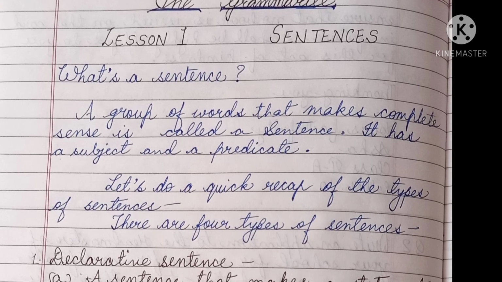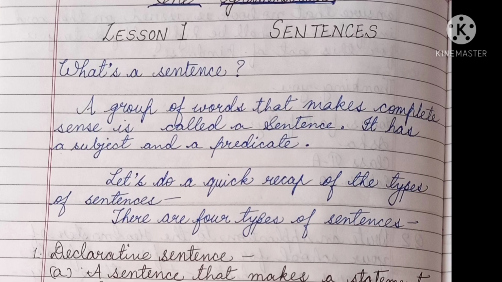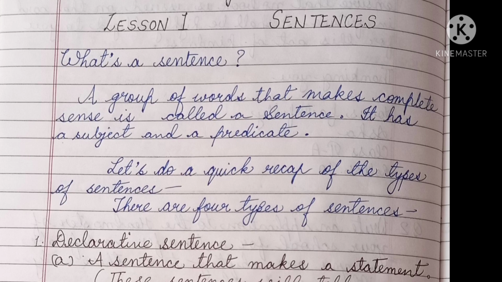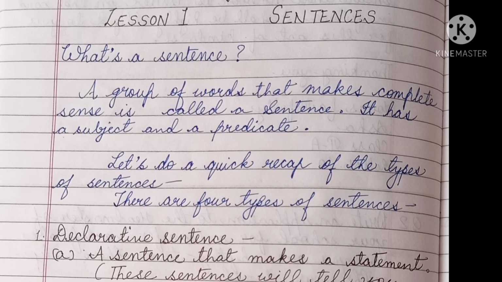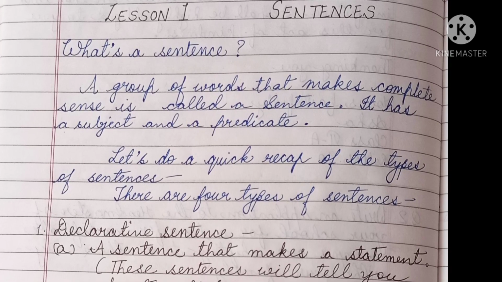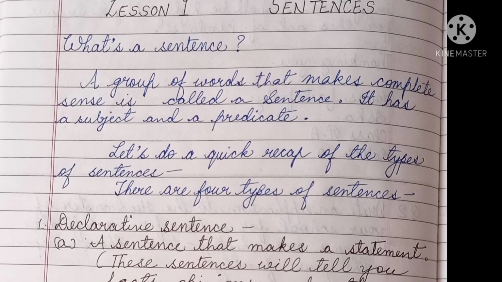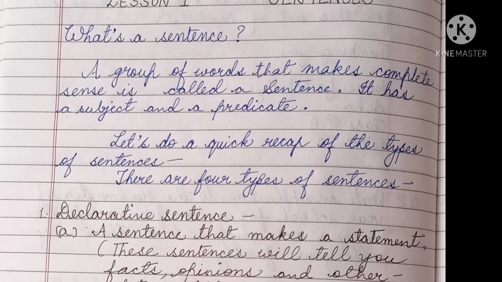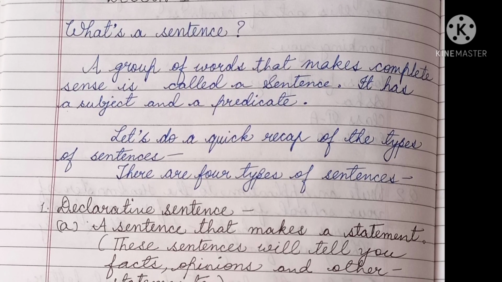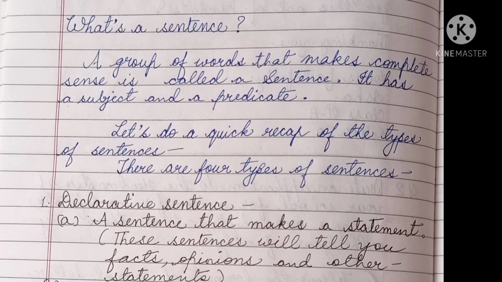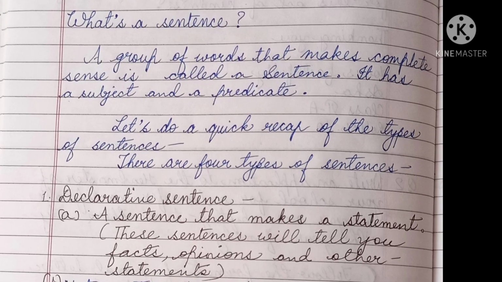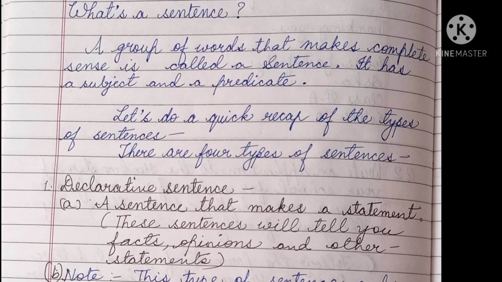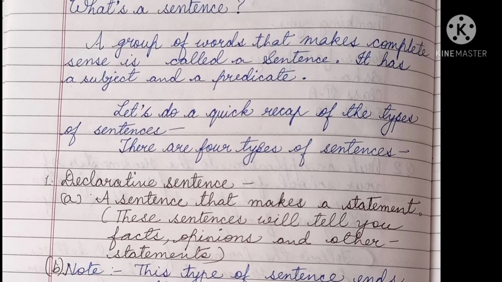You all know this, and we know that if we don't arrange it in a proper order, it can't be called a sentence. It has a subject and a predicate. Let's now understand a quick recap of the types of sentences. We all know there are 4 types of sentences: declarative sentences, interrogative sentences, imperative sentences, and exclamatory sentences. Let us discuss them one by one with some examples.